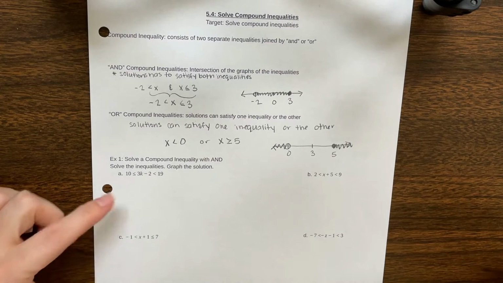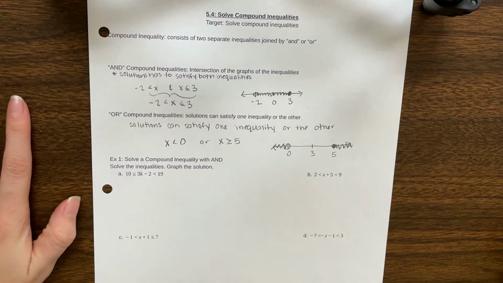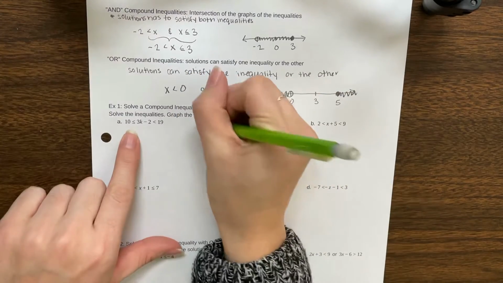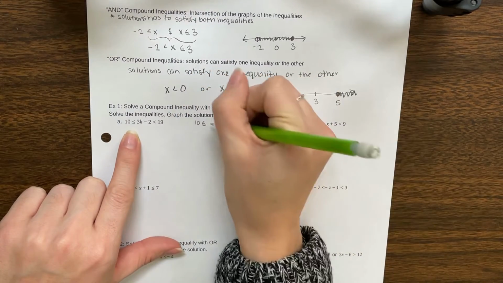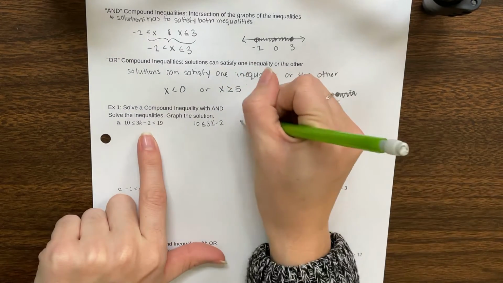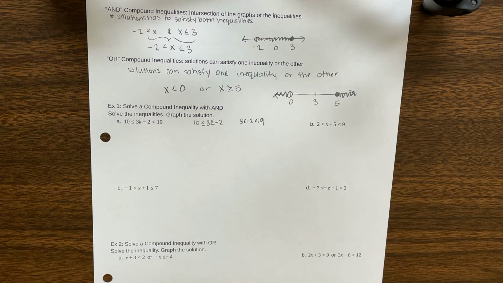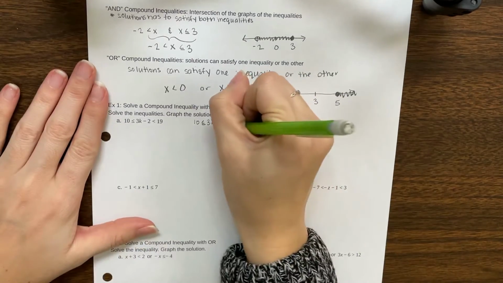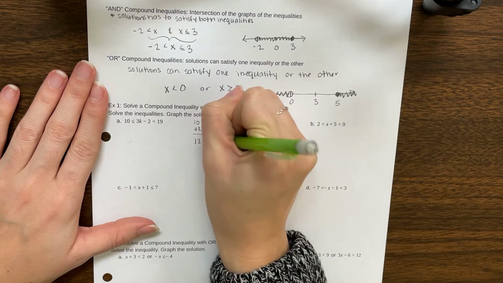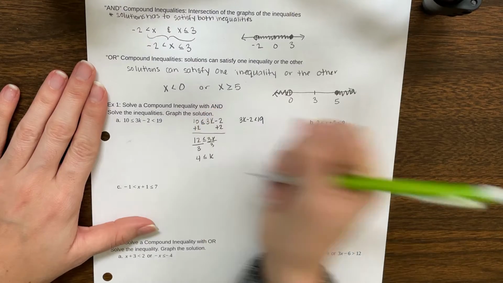Okay, so we're going to solve "and" inequalities. You can view this in two different ways, and I'll show you both ways at first. You can split this up. So I'd have 10 is less than or equal to 3k minus 2. That's one inequality. And then I have 3k minus 2 is less than 19. That's where the two inequalities are coming from. So you'd add 2. This would give me 12 is less than or equal to 3k. Divide by 3. So I'd have 4 is less than or equal to k.